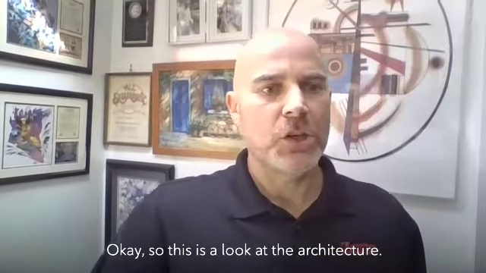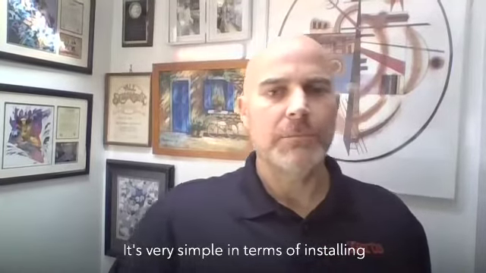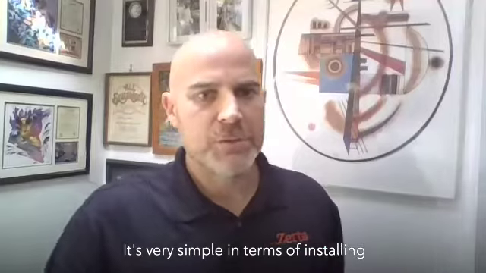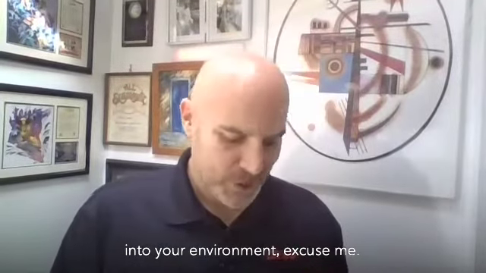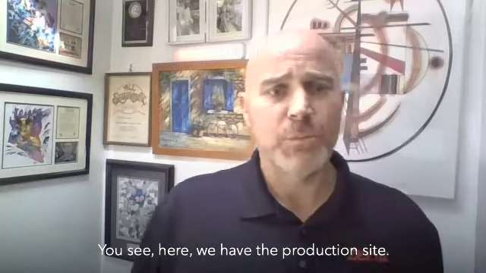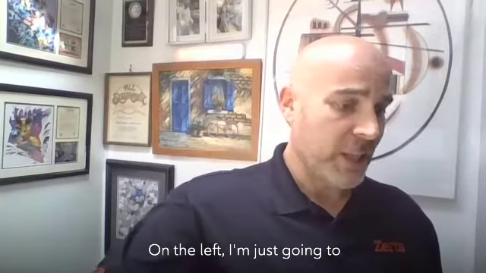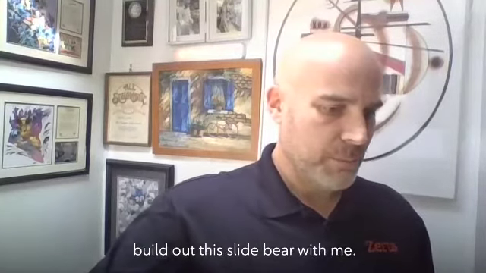Okay, so this is a look at the architecture. It's very simple in terms of installing into your environment. You see here we have the production site on the left, and I'm just going to build out the slide. Bear with me.